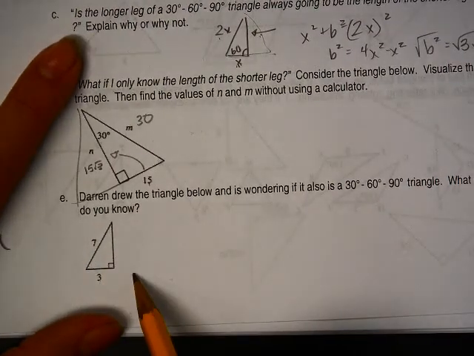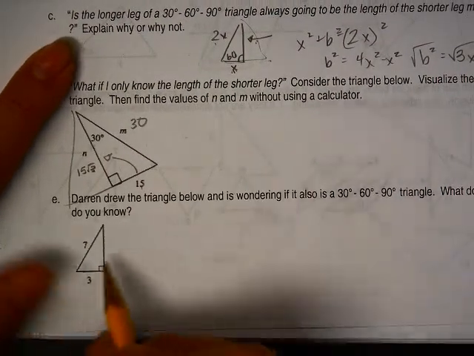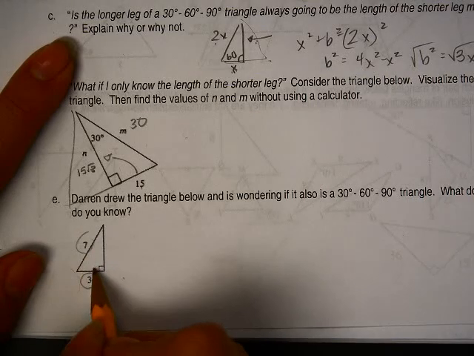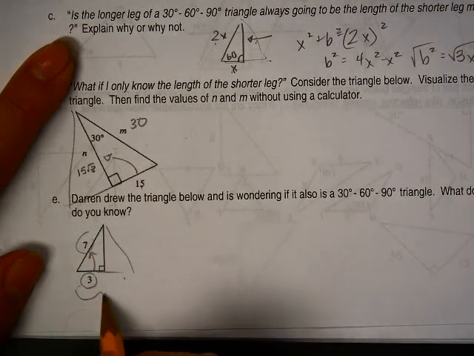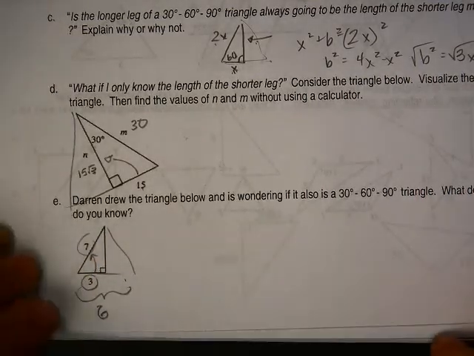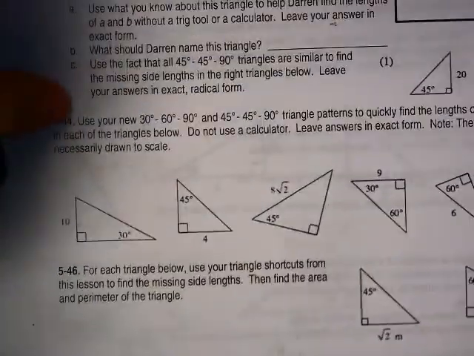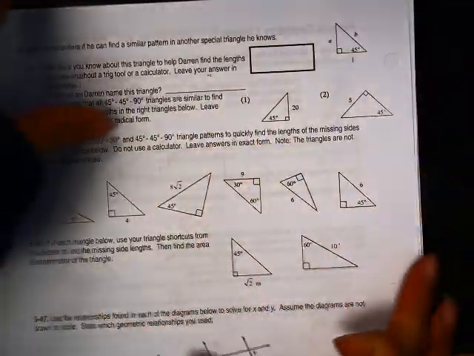Now, is this a 30, 60, 90? This is 3 and this is 7. That's not a 1 to 2. If I flip that over, that is 6. So no, it's not 30, 60, 90. All right, let's go ahead and look at the back side, up at the top. So that covers the 30, 60, 90.